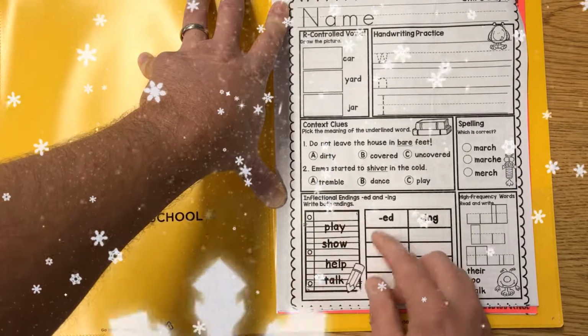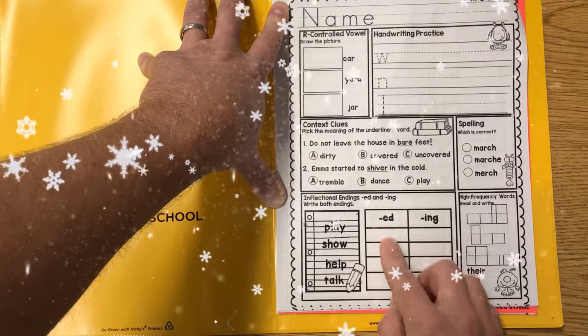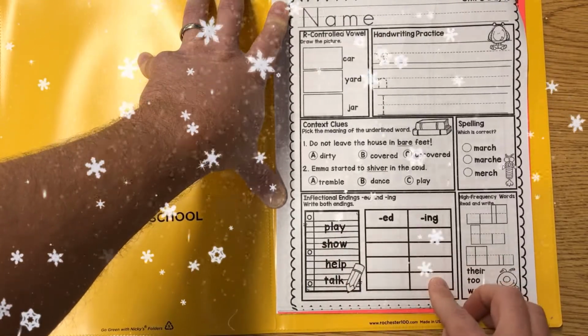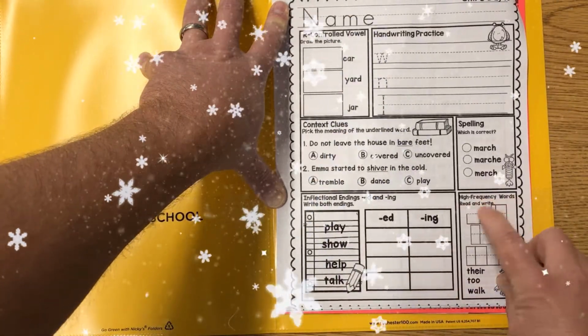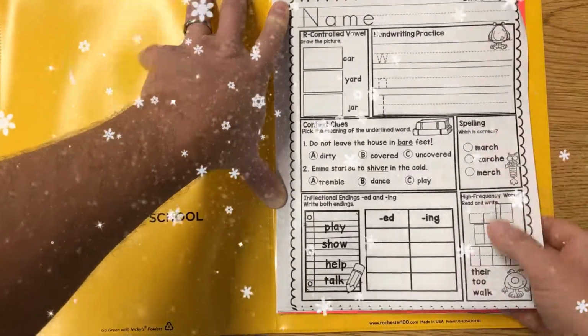Inflectional endings, ed and ing. Write both endings for these words. Play, show, help, talk. Those are the base words. Write them where they make sense. Then high frequency words, read and write there, to, and walk, wherever it makes sense.